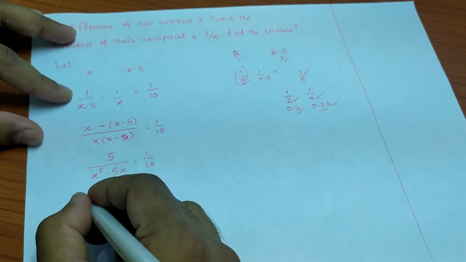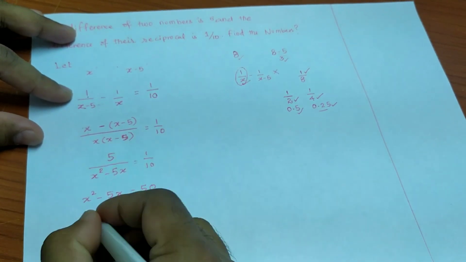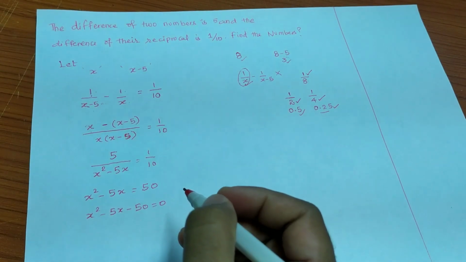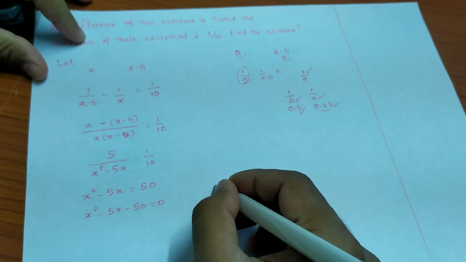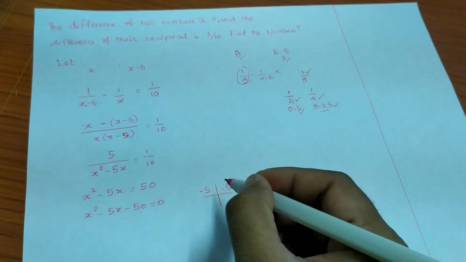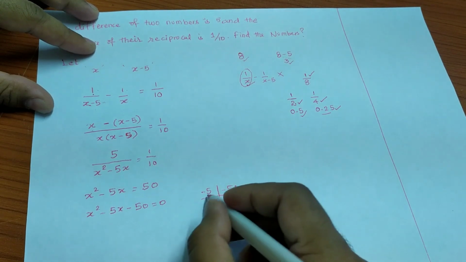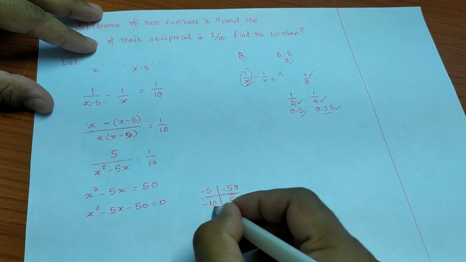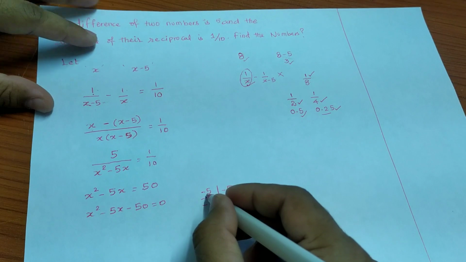If we cross multiply, we will get a quadratic equation of the form x square minus 5x minus 50 equal to 0. So we can factorize it, minus 50 and minus 5. If you multiply two numbers, you have to get minus 50. If you add two numbers, you have to get minus 5. What are those numbers? Let it be minus 10 and 5. Minus 10 times 5 will give minus 50. Minus 10 plus 5 will give minus 5.